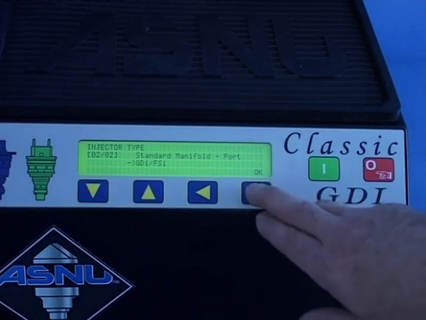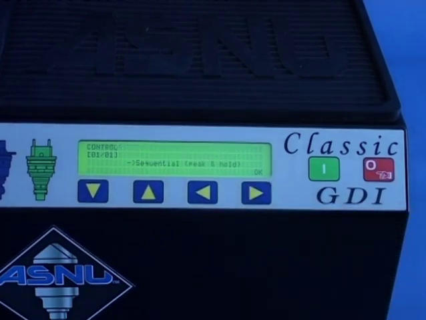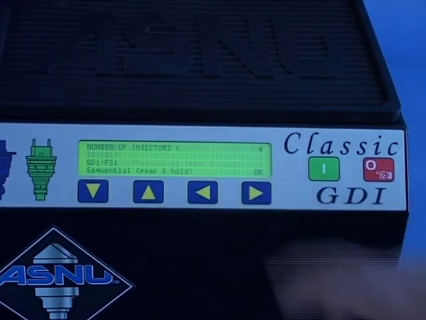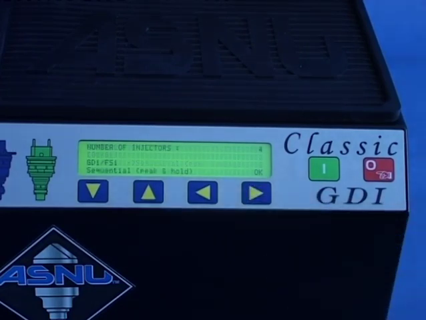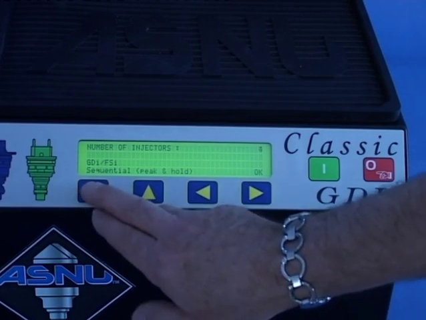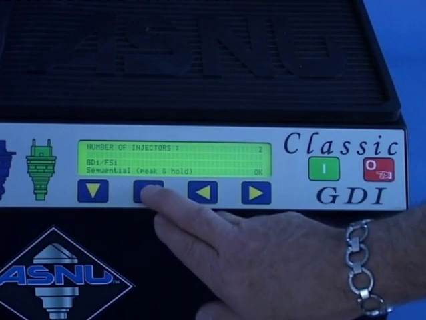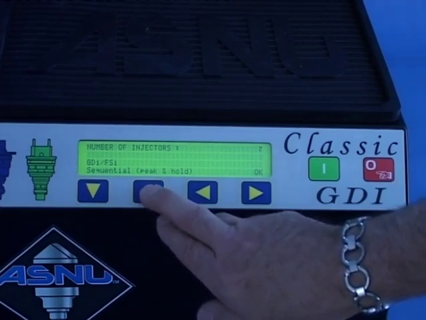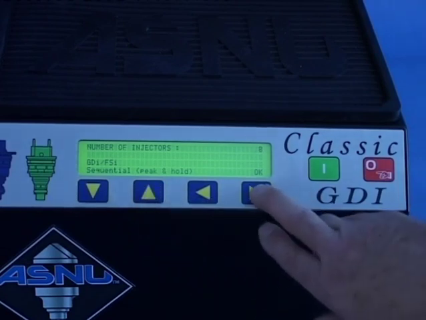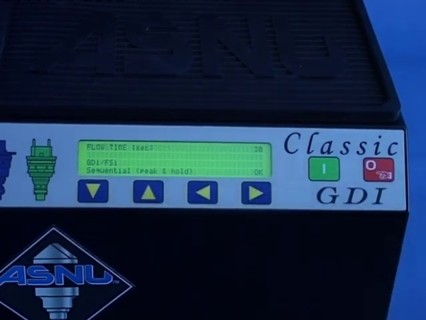Using the up and down keys, select GDI FSI and confirm by pressing the OK key. The control option sequential peak and hold is then displayed. Confirm by pressing the OK key. The number of injectors should now be selected. This is again achieved by pressing the up and down keys to select between 1 to 8 injectors and confirmed by pressing OK. Always ensure that the correct number harness leads are connected sequentially to the injectors.